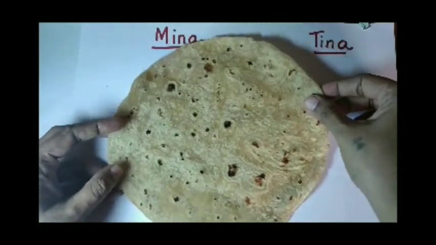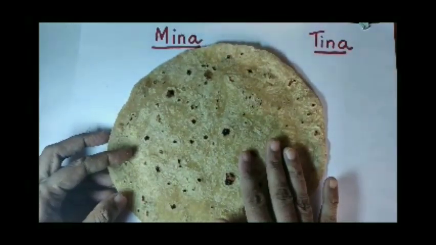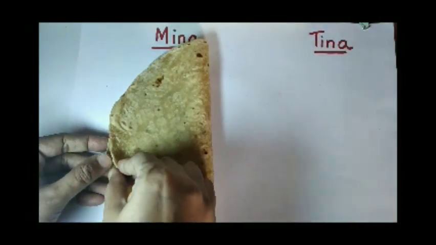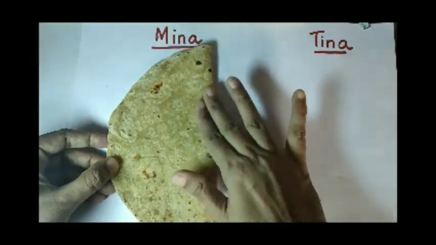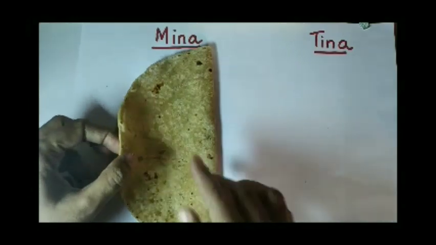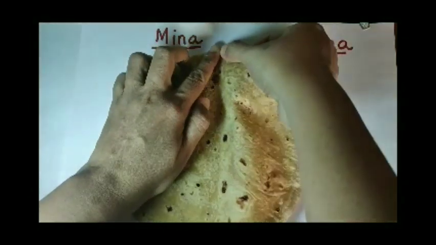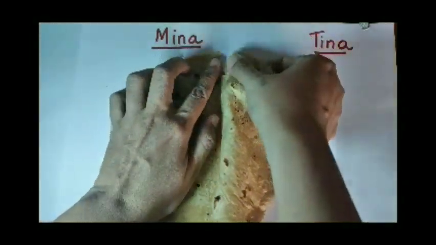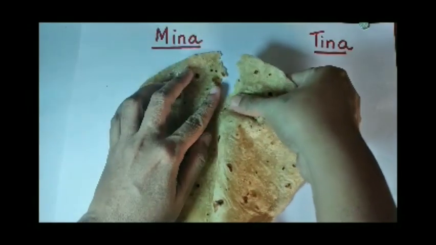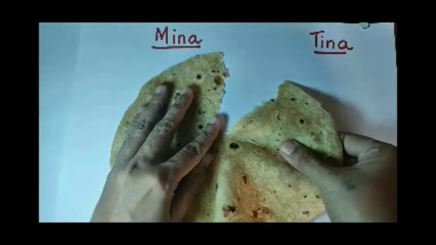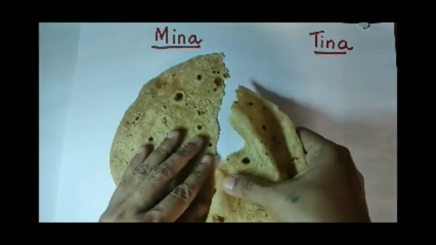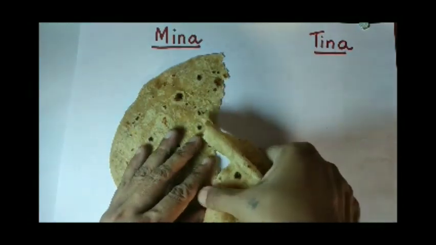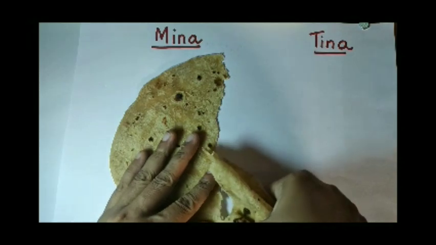Now, here we divide it into two equal parts. When any object is divided into two equal parts, then each of the parts is one half of that object. So, when it is divided into two equal parts, each of the part is one half of the whole chapati.